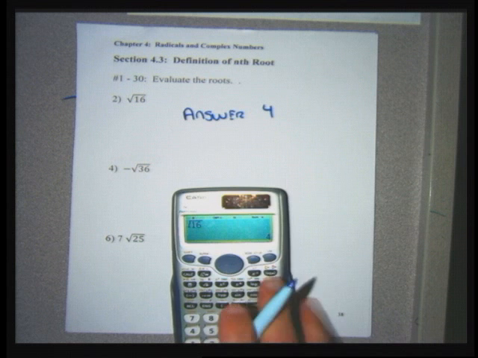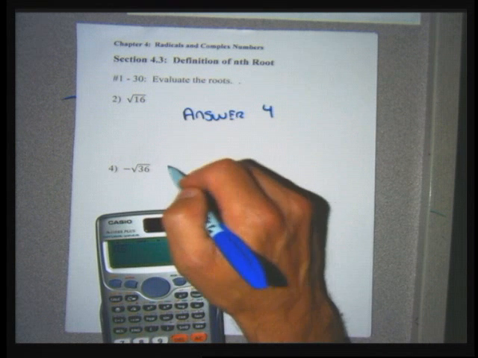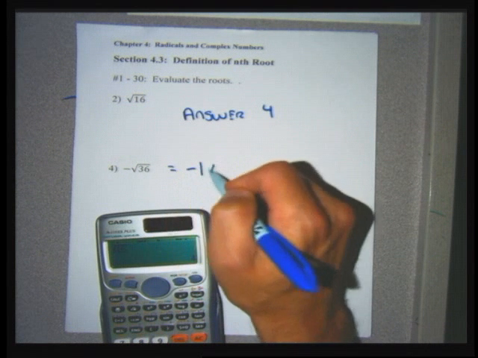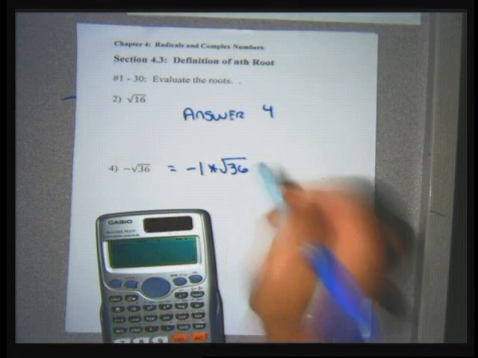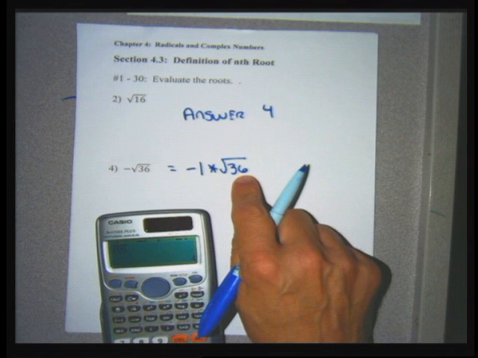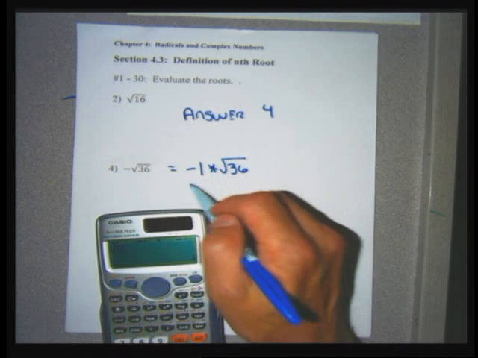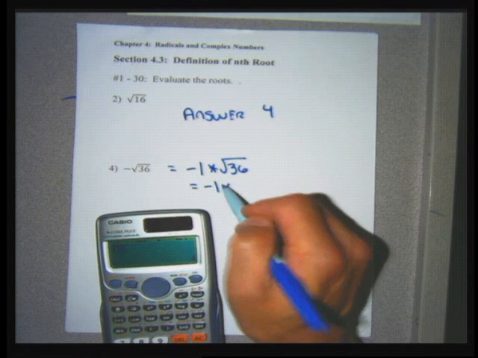Problem 4, the negative in front of the square root really means -1 times the square root of 36. And the square root of 36 asks me what number squared is 36. And because 6 squared is 36, the square root of 36 is 6.